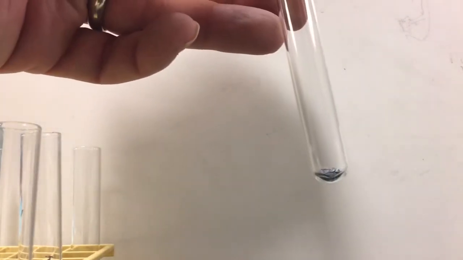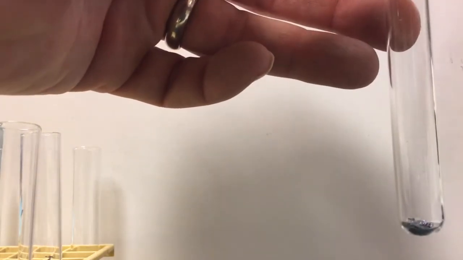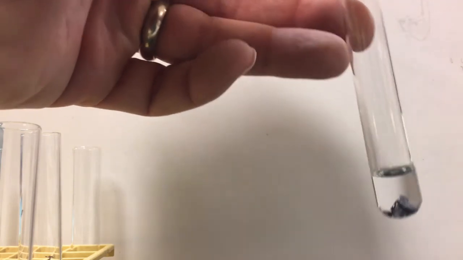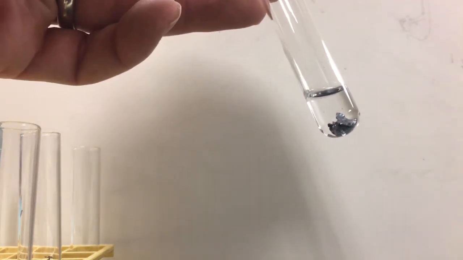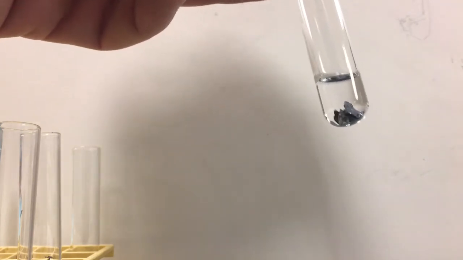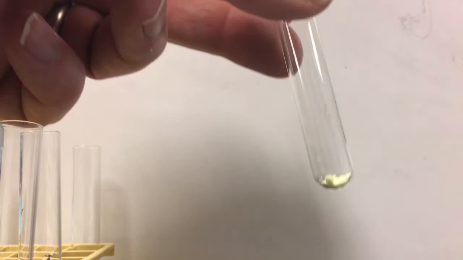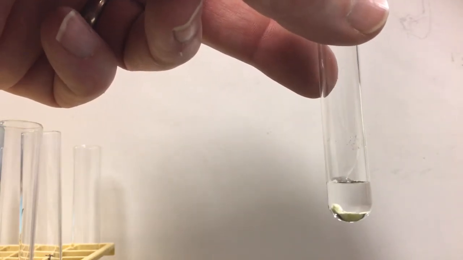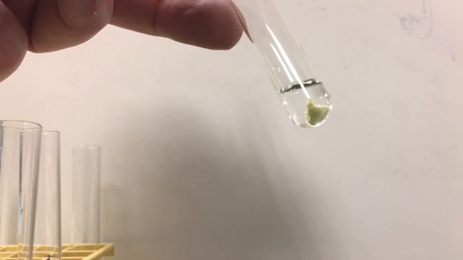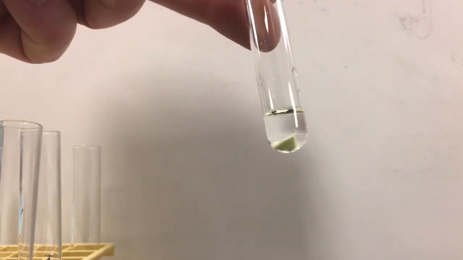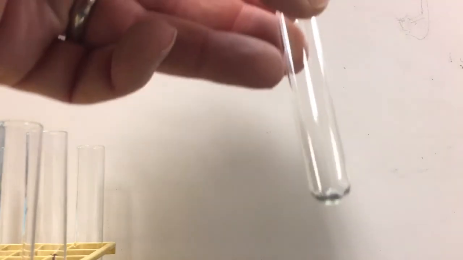Here is silicon. Next we have sulfur. And finally, here is zinc.